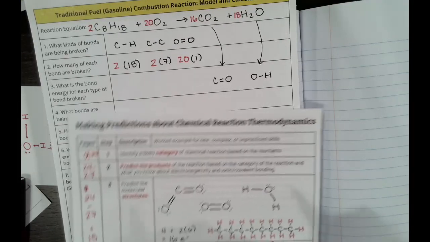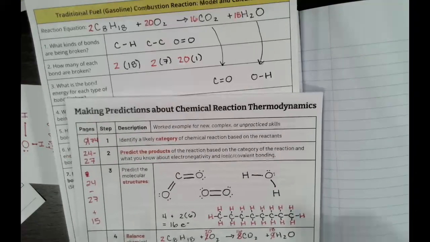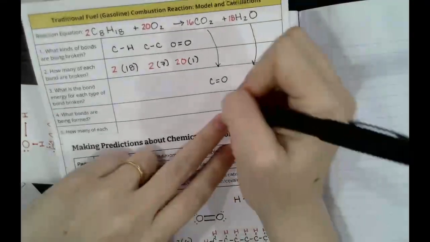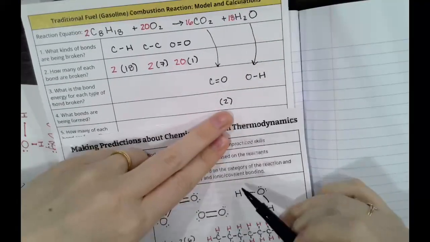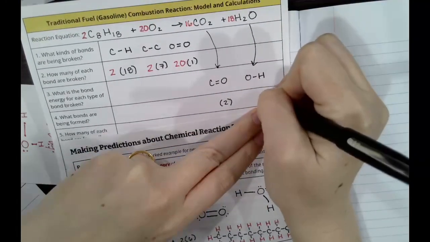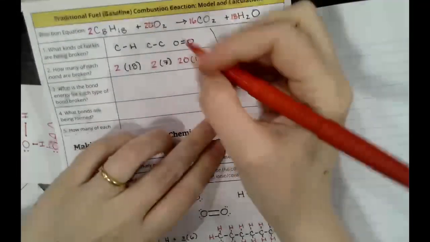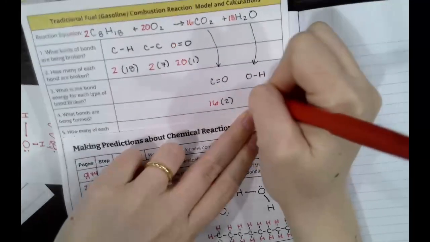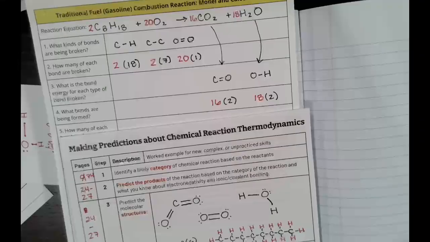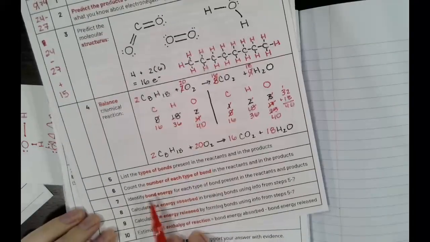Well, in each molecule of carbon dioxide, we have 2 of those carbon to oxygen bonds. And in each molecule of water, we have 2 of those oxygen to hydrogen bonds. But we know that we have way more than 1 molecule each. We actually have 16 of the CO2 molecules and 18 of the water molecules. Okay, so now we know we have listed the types of bonds present, and we've counted the number of each type of bond. So next, bond energy.